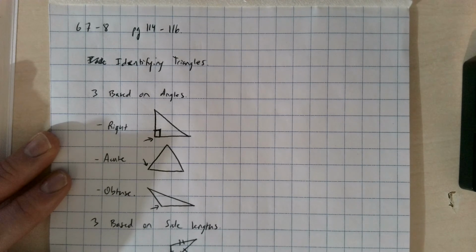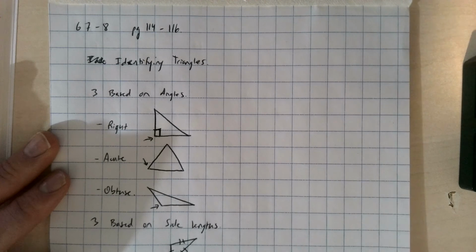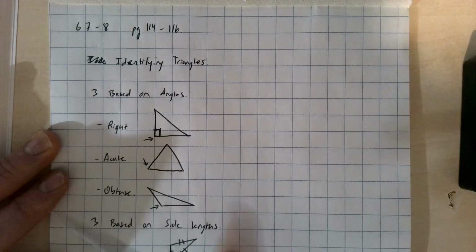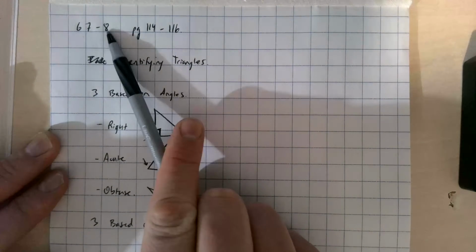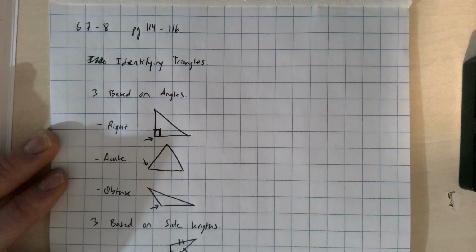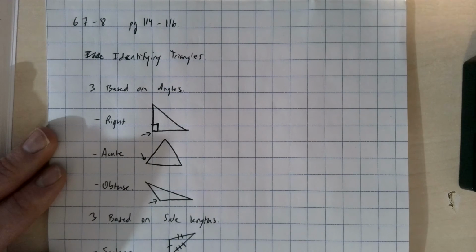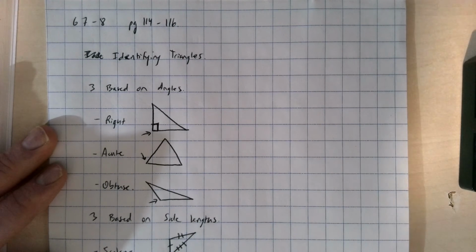Good morning, everyone. This lesson will be for lesson 8 of our geometry. We're in textbook grade 7, lesson 8 for geometry, G. And it's pages 114, 115, and 116 that this will apply to. Hopefully I'll be able to do this in one video. Not this lesson, but the next pages look like a lot, but hopefully we'll go through them quickly.